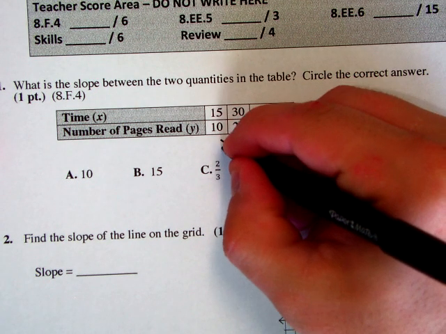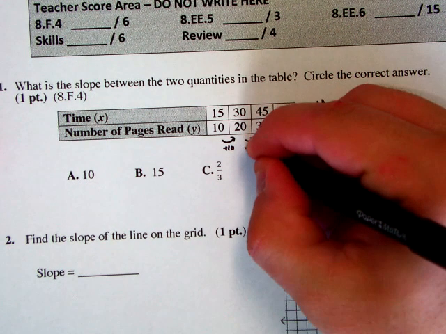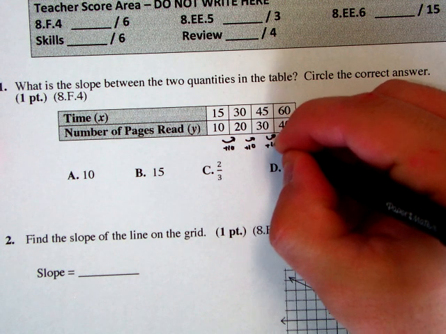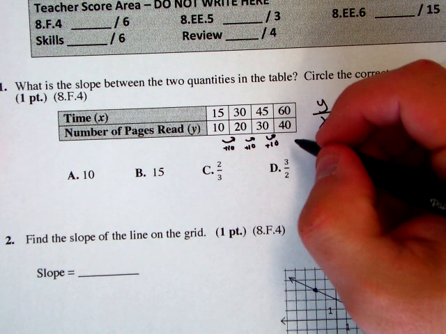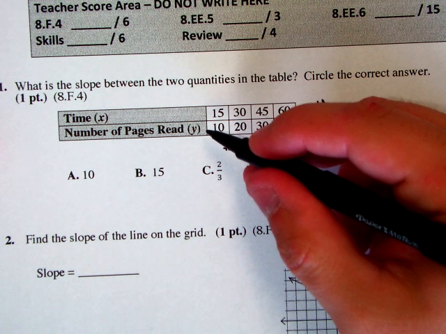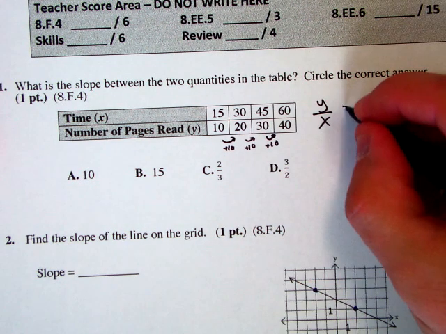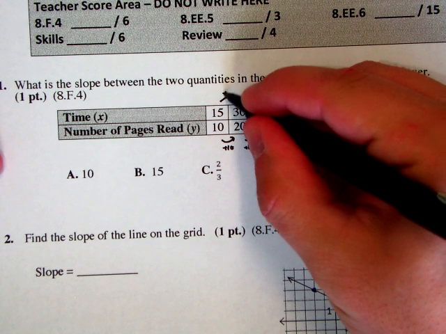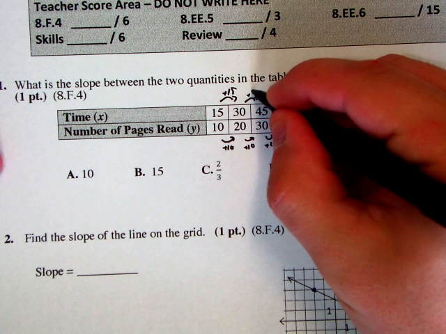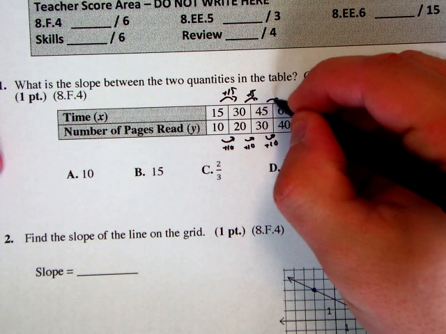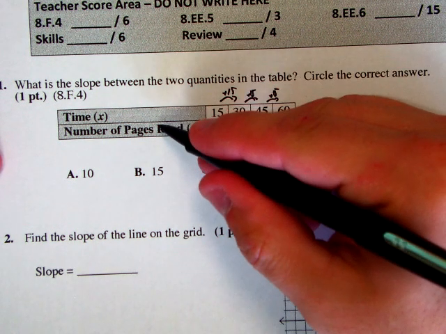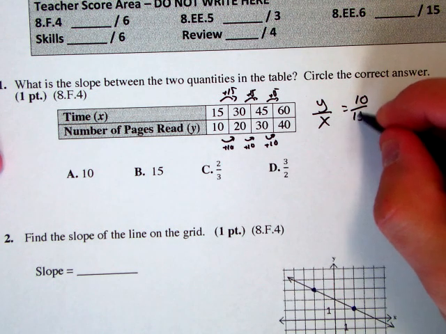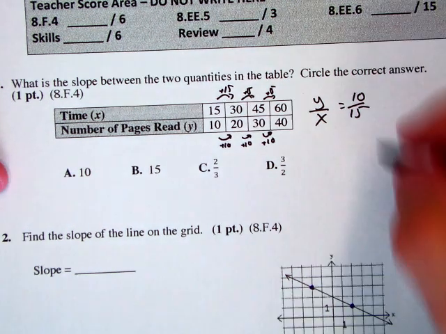So from 10 to 20, we're going to add 10 again, and add 10 all the way across this bottom row, which happens to be my y value, which is the number of pages read. So I'm going to substitute that plus 10 in right away. Along the top here, I'm adding 15 each time, and that happens to be my change in x. So I'm going to have 15 in the denominator.